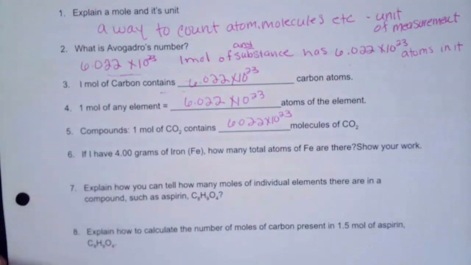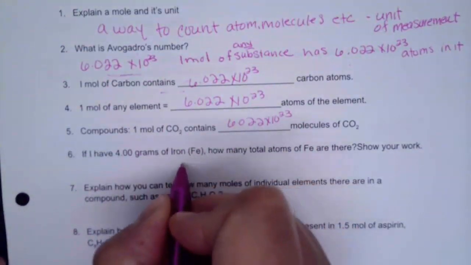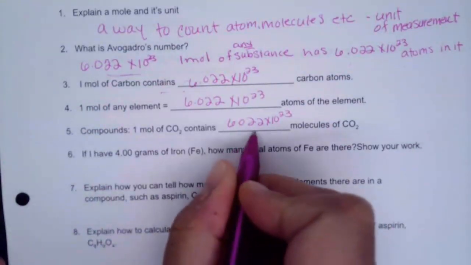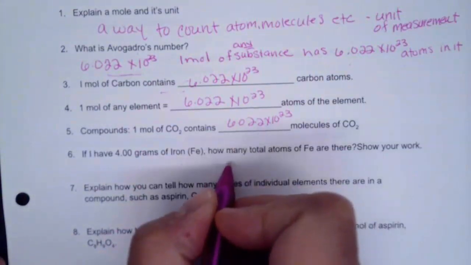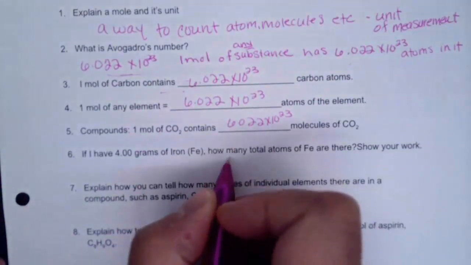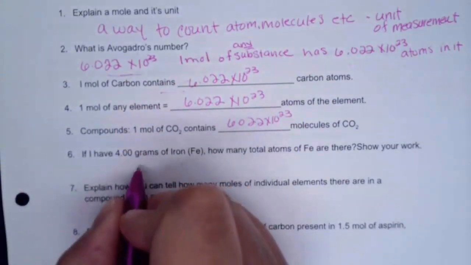So, here's how this works. If I have 4 moles of iron, we know that 1 mole of iron has 6.022 times 10 to the 23rd atoms in it. So if I want to know how many total atoms are in 4 moles of iron, we set up a conversion factor.